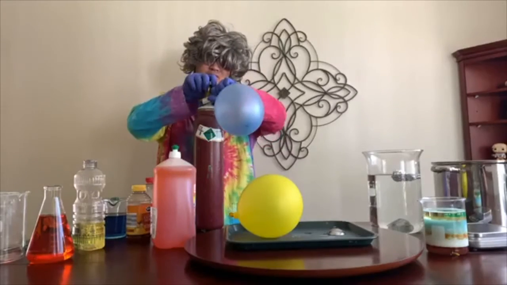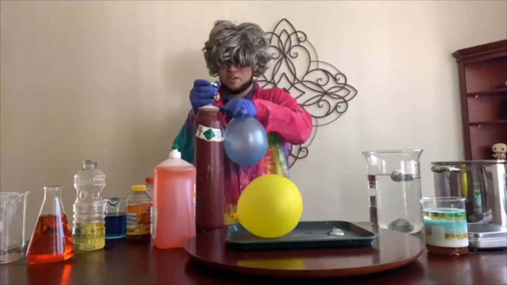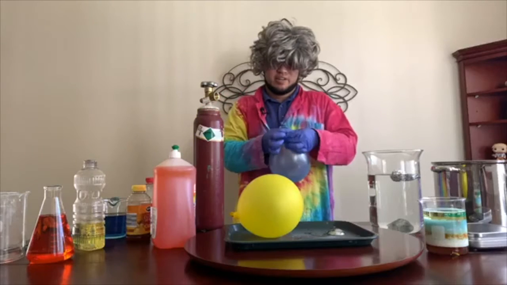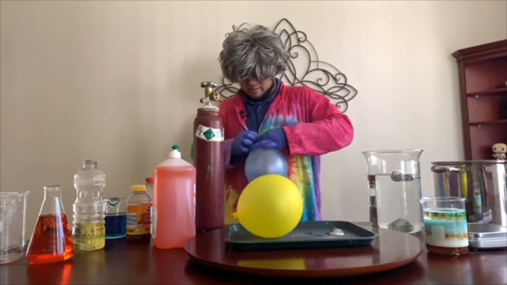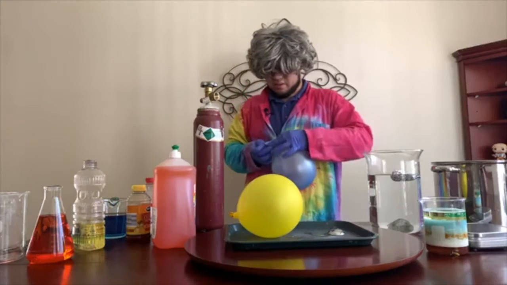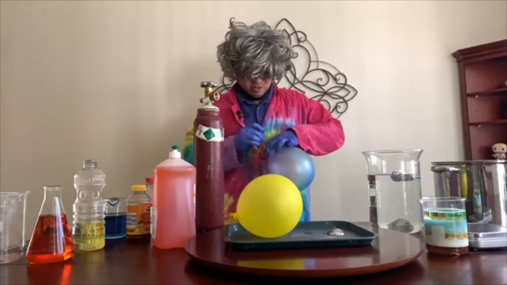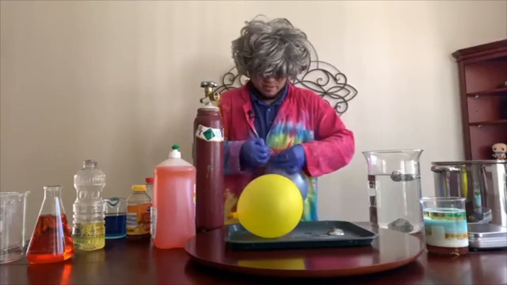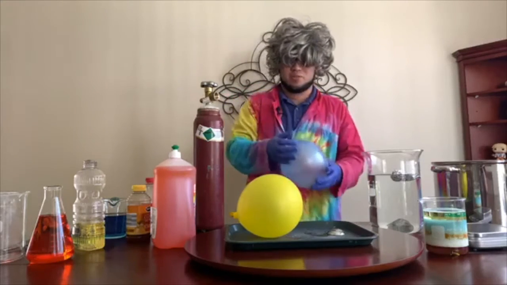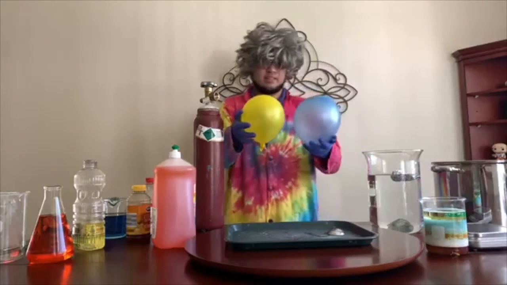All right, so we got our sulfur hexafluoride here. It looks very similar to any of the other gases that we have, so we'll tie it up. Again, always the hardest part is doing this with my gloves on. There we go. But remember, safety first. All right, so we have our balloon here, roughly about the same size as this balloon.